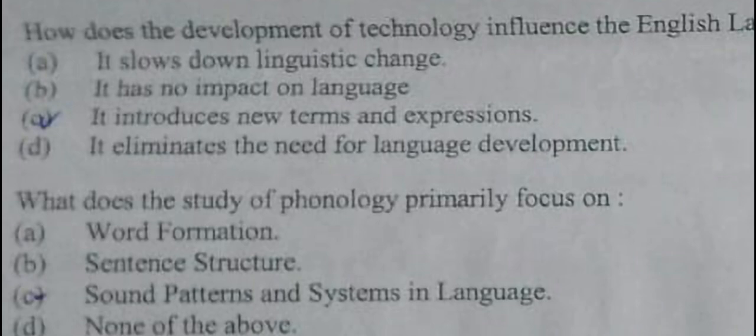But why not the fourth? Let us discuss. It eliminates the need for language development. No, that is not the answer. On the contrary, language is developed in a different way. Language is developed because of technology. Like the moon missions, and then Aditya L1. So many things: technology, artificial intelligence. And that's why language is rapidly changing.